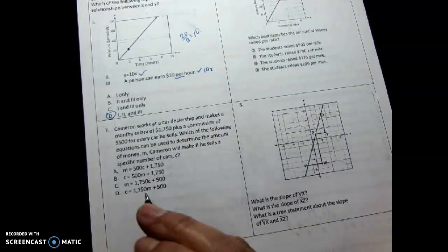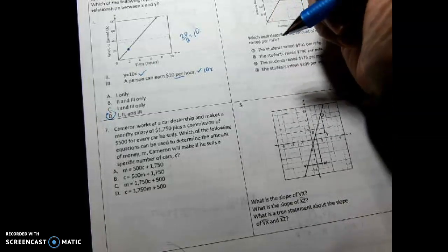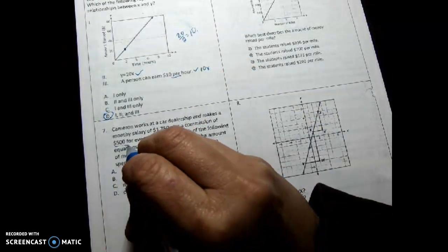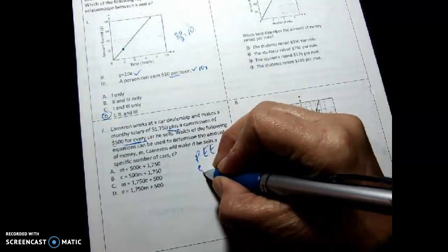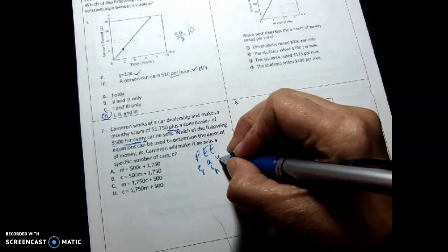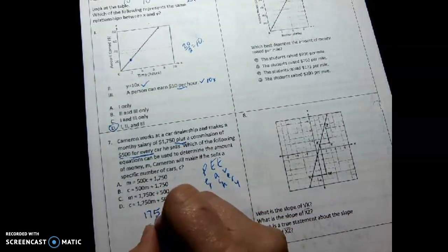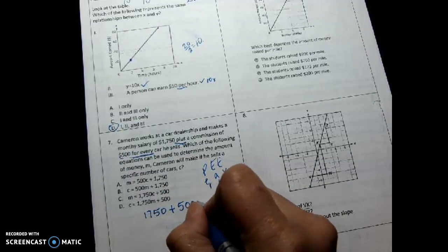Cameron works at a car dealership and makes a monthly salary of $1,750 plus a commission of $500 for every car he sells. Which of the following equations can be used to determine the amount of money Cameron will make if he sells a specific number of cars? Okay, there's the word plus. Remember, $500 for every, there's that word, remember, per, each, every. That number goes with x. So 1,750 plus 500x.